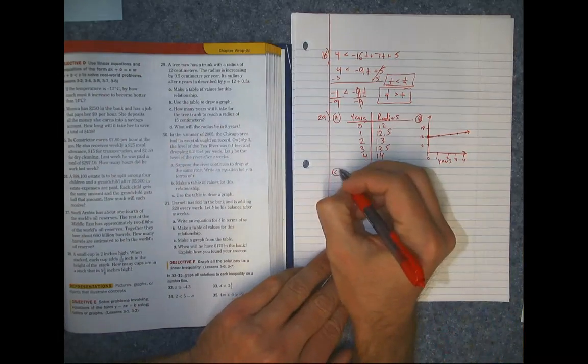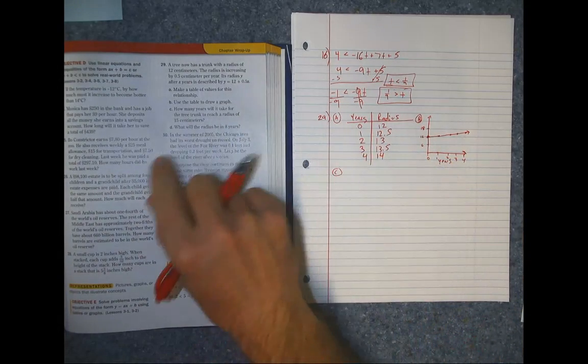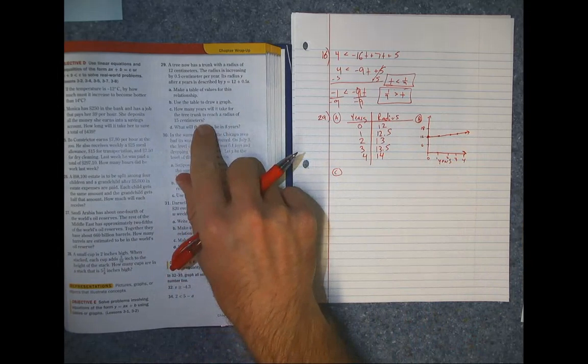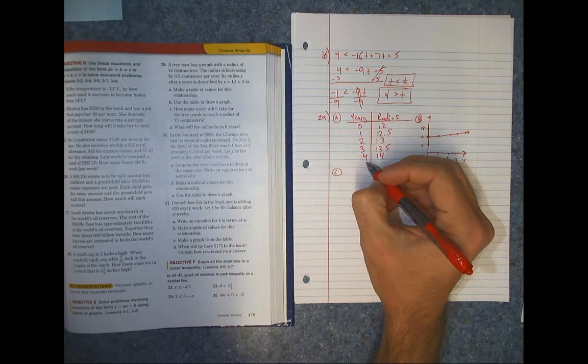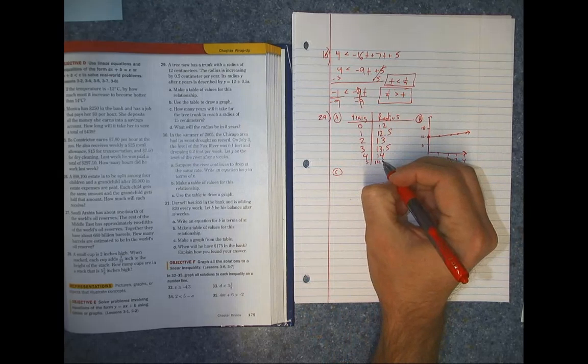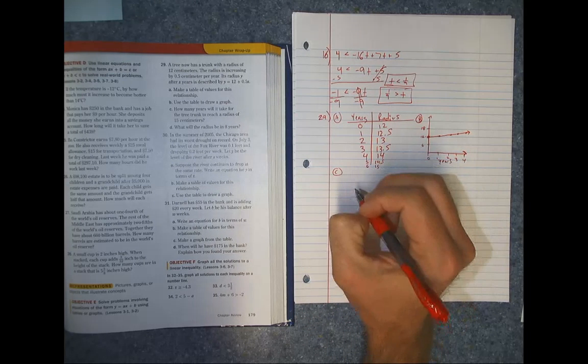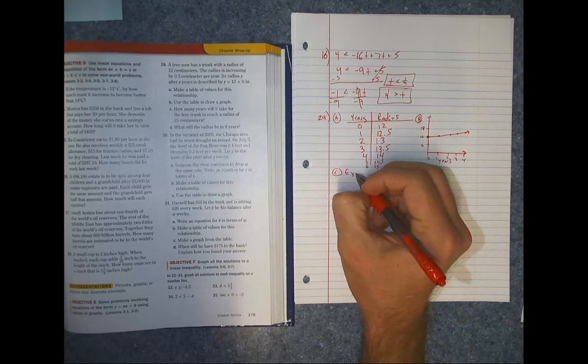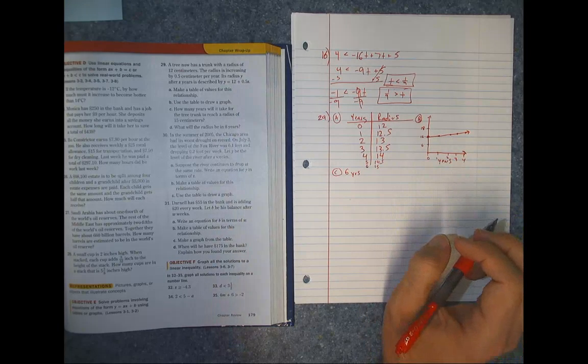All right, now let's answer some questions. How many years will it take for the tree trunk to reach a radius of 15 centimeters? So we could just continue this table. 5 would be 14.5, and 6 would be 15. So 6 years is the answer to that question.